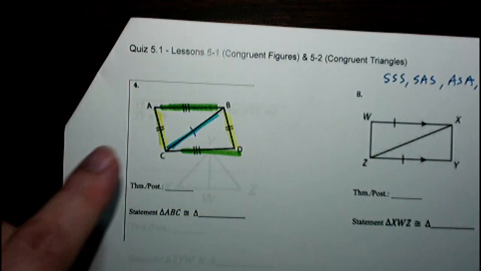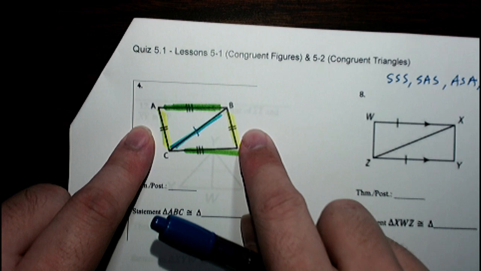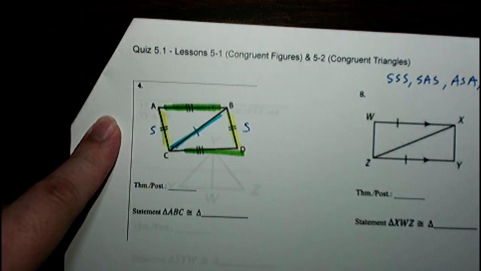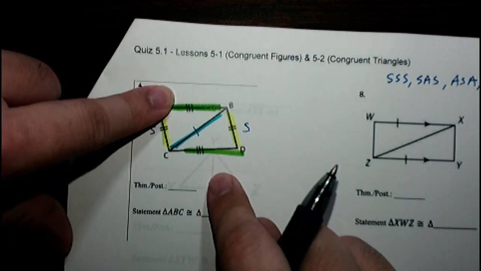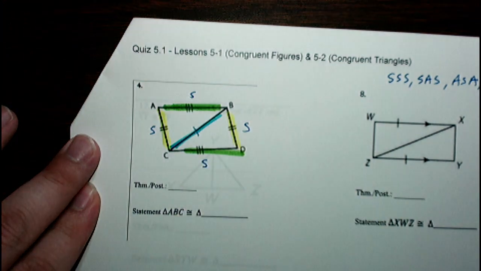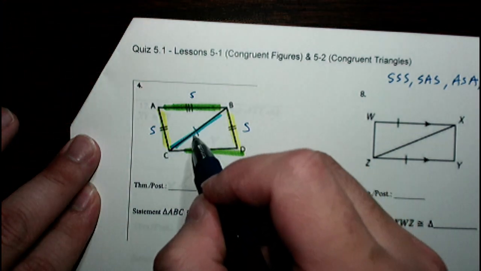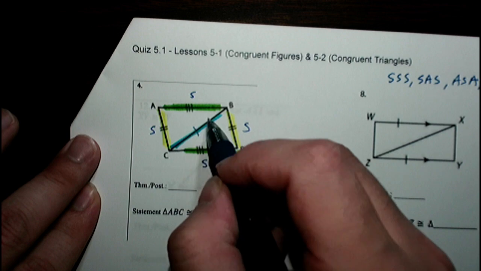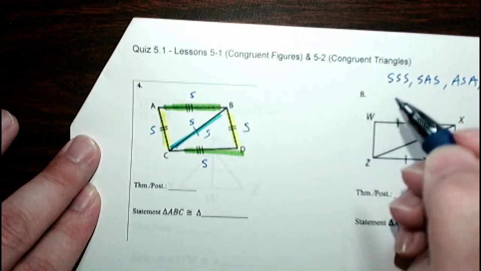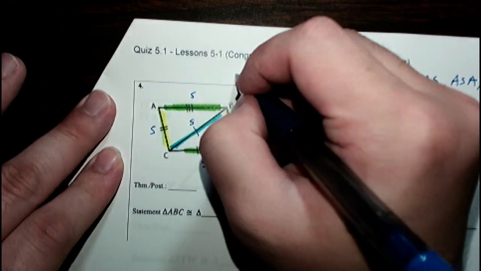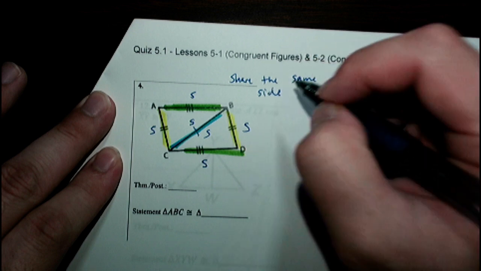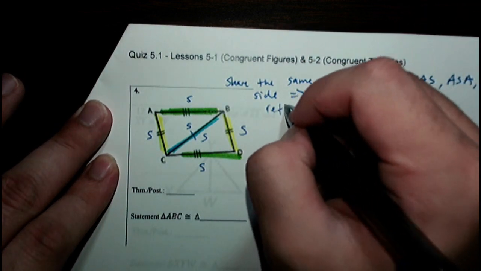Okay, so since these two side lengths correspond and they're congruent to each other, I'm going to give them a little s. And since these two side lengths correspond and are congruent to each other, they get a little s. And since they share the same side, therefore, they're congruent, they get a little s. And by the way, when they share the same side, it means we're using the reflexive property.